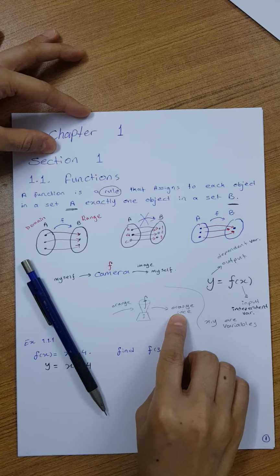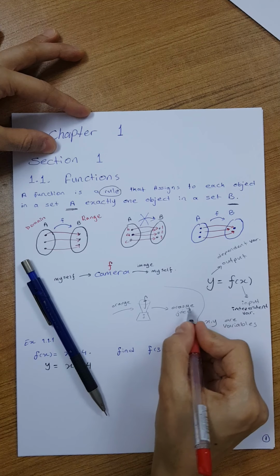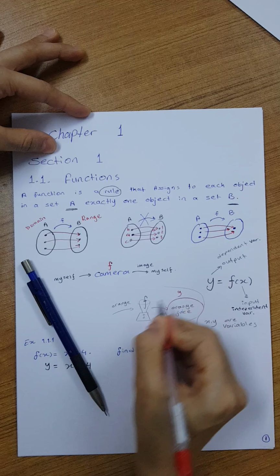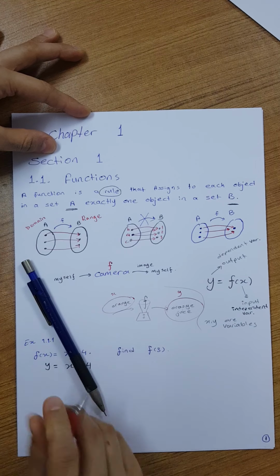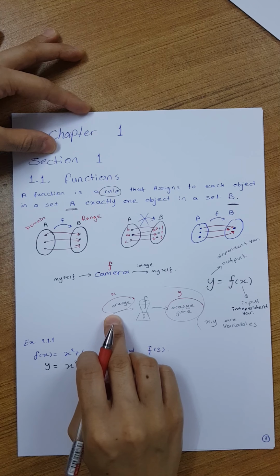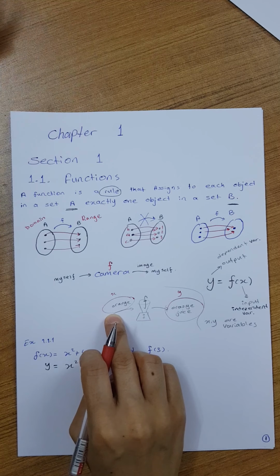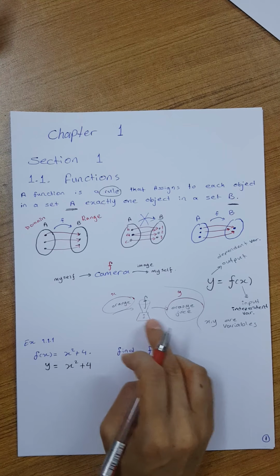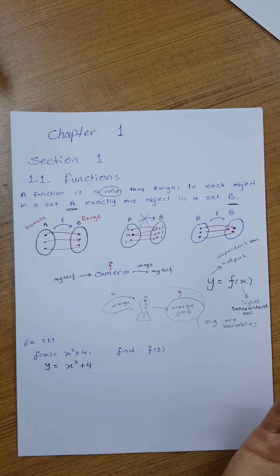Here, if you look, the orange juice is the y that I have, and the orange is the x that I have. Of course, the orange juice is depending on the input. If I put an apple into the machine, of course apple juice will come out, not orange juice.